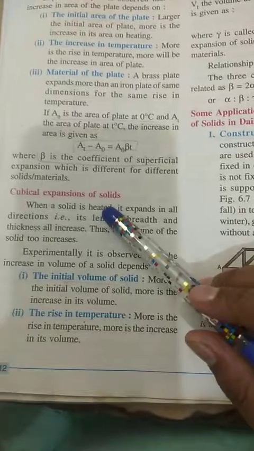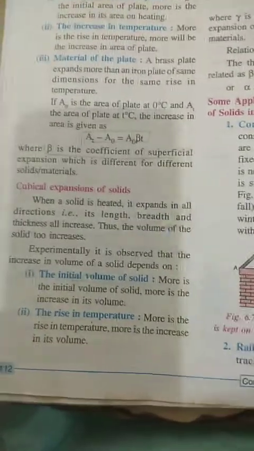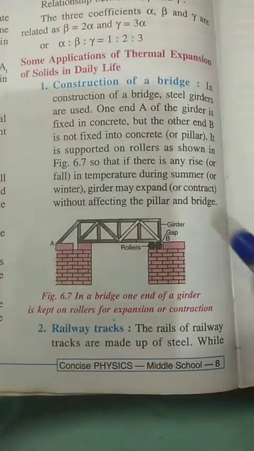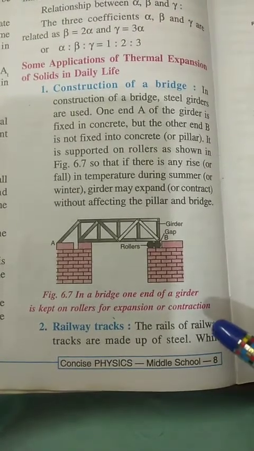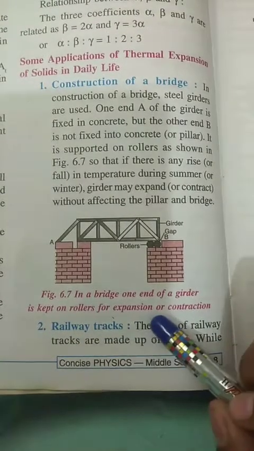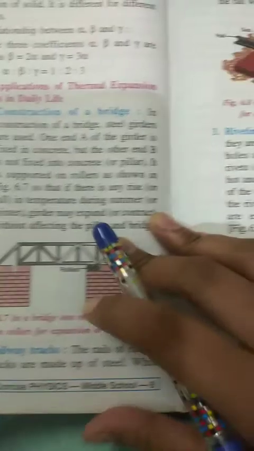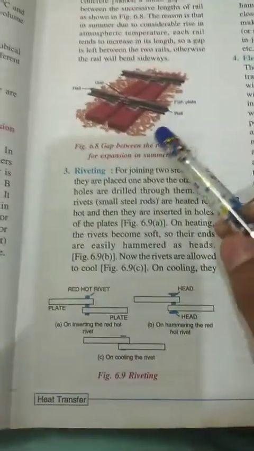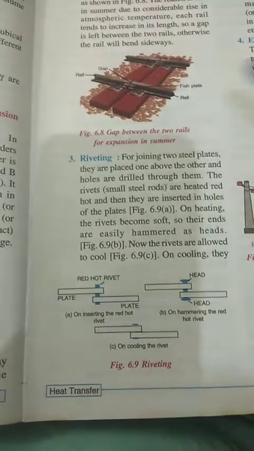So we have many examples. We are most concerned with the cubical expansion of solids, and for this we have many examples and applications given in the book. The first one is the girder gap. In a bridge, one end of the girder is kept on a roller for expansion or contraction. We will go through this in the next part of the video, and we will also understand why gaps are given between the railway tracks.